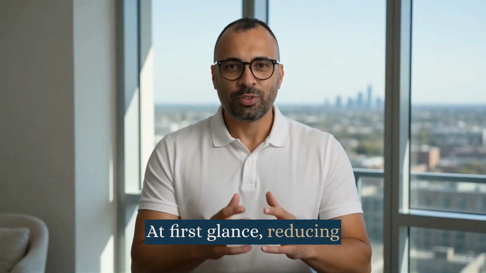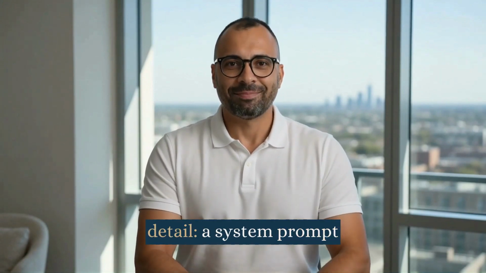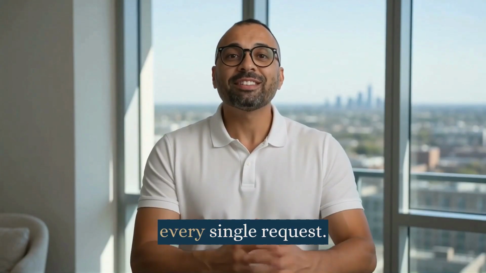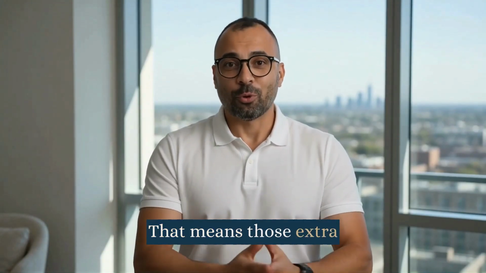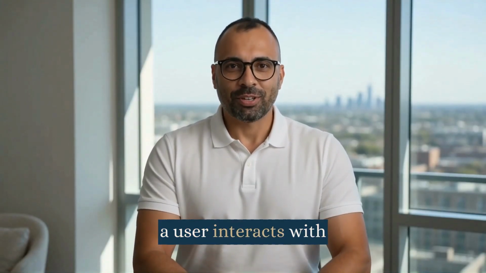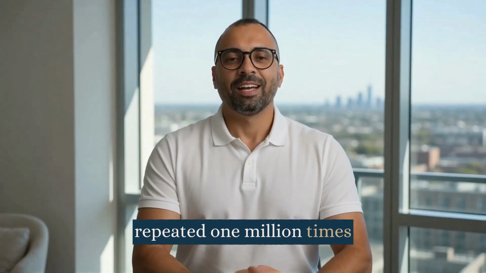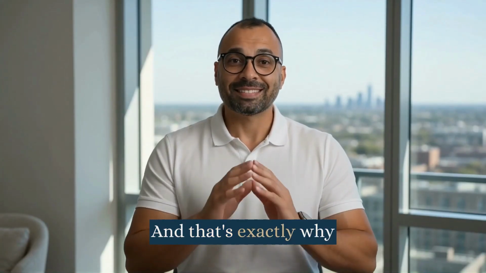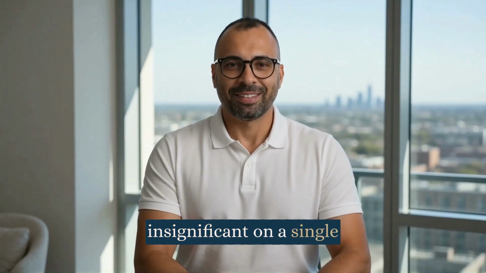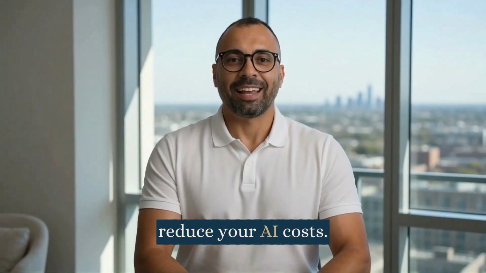At first glance, reducing a prompt by a few dozen words may not seem like a big deal, but there's an important detail. A system prompt is usually sent with every single request. That means those extra words are not paid for once, they're paid for again and again every time a user interacts with your application. So if your prompt contains 38 unnecessary words, those 38 words are repeated 1 million times across 1 million requests. And that's exactly why prompt compression matters. A small reduction in prompt size may look insignificant on a single request, but at scale, it can save millions of tokens and significantly reduce your AI costs.